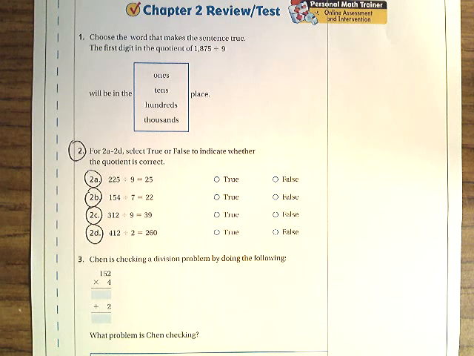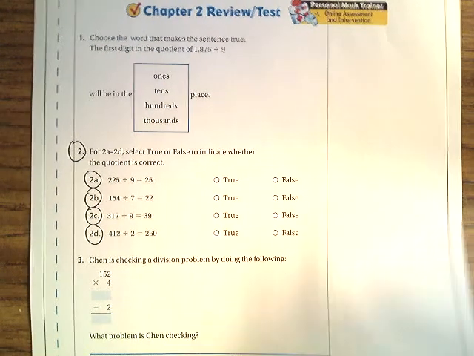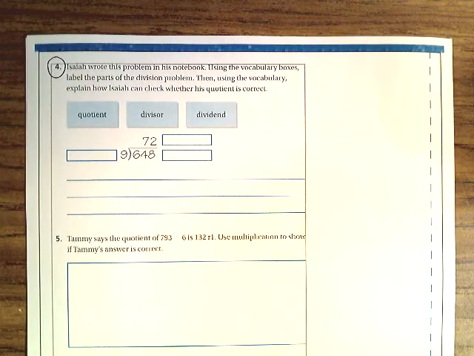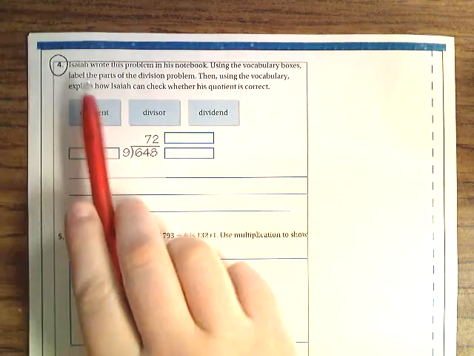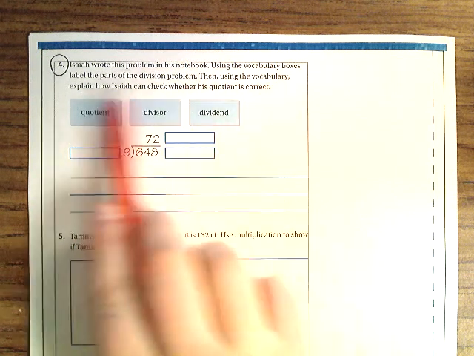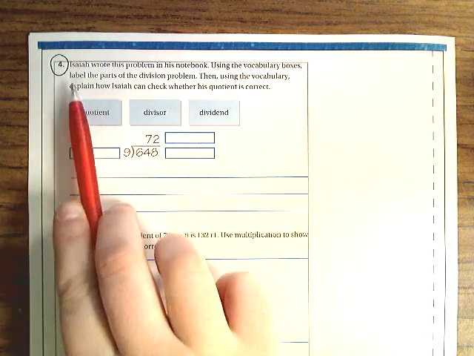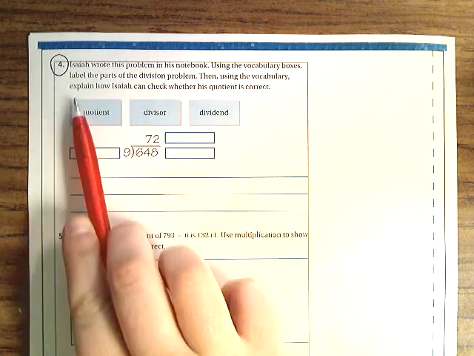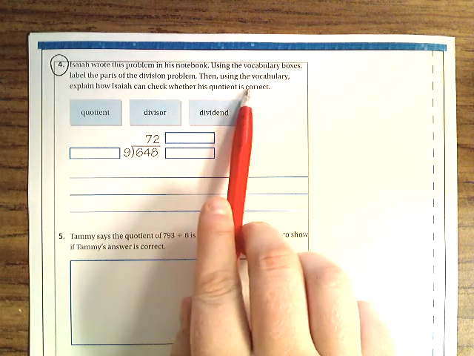So number 2, then you're going to go to page number 144, and you are going to be working on number 4, okay? Number 4, you're only actually going to do one part to this problem. It says, Isaiah wrote this problem in his notebook. Using the vocabulary boxes, these boxes here, label the parts of the division problem. Then, using the vocabulary, explain how Isaiah can check whether his quotient is correct.